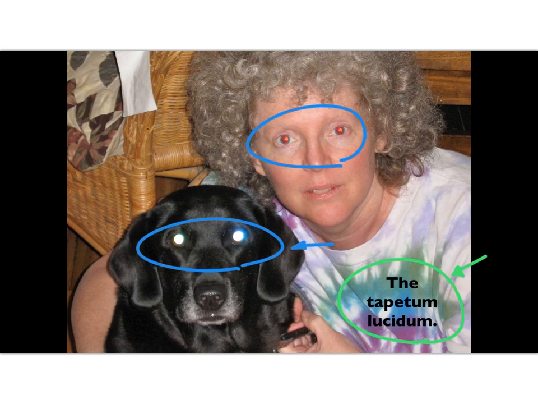And I want you to take a look at that. I'm going to go to the next picture where I've taken the brightness of the photo and turned it down, and look at the difference.